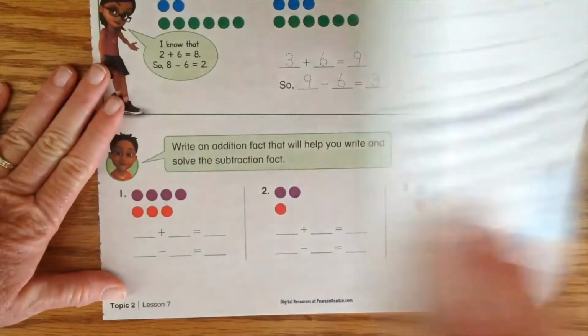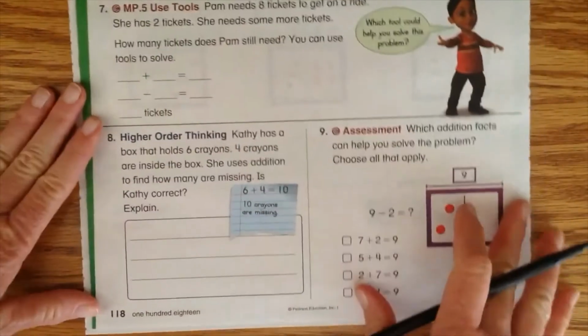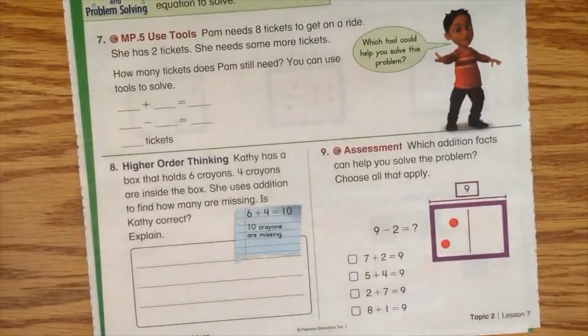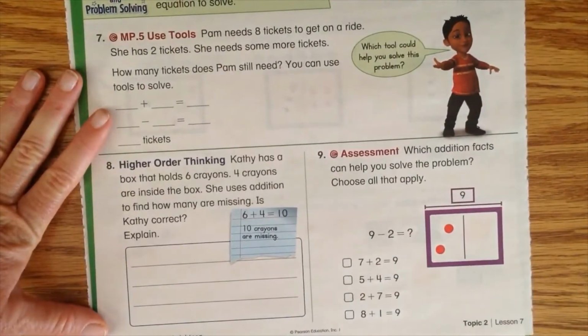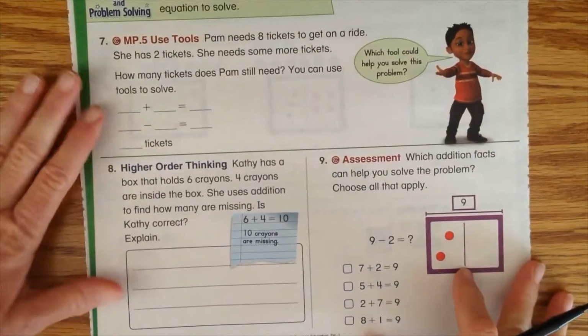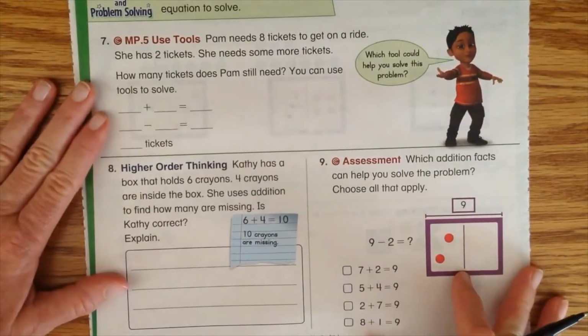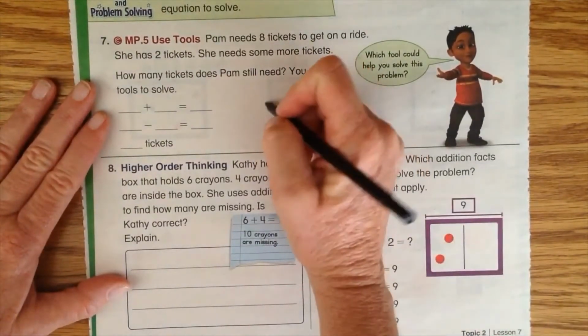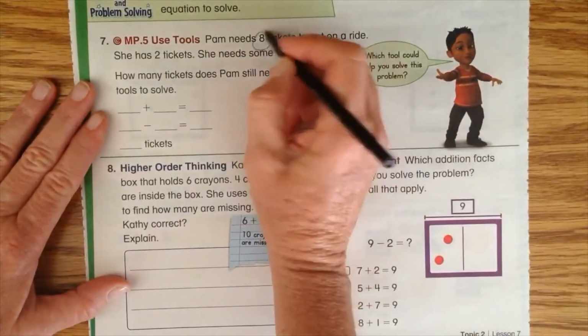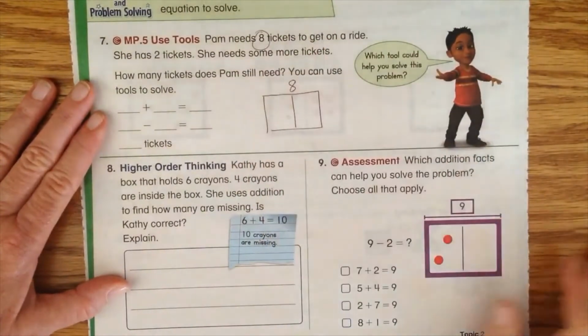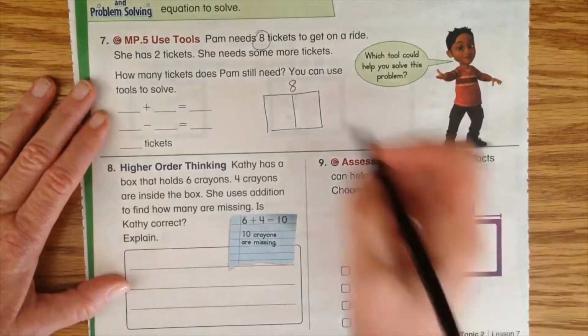Let's turn to page 118. It says, Pam needs 8 tickets to get on a ride. She has 2 tickets. She needs some more tickets. How many tickets does Pam still need? So I'm going to go ahead and draw my part whole. She needs 8 tickets. That's the whole amount. She has 2.